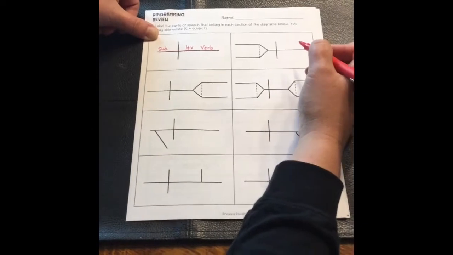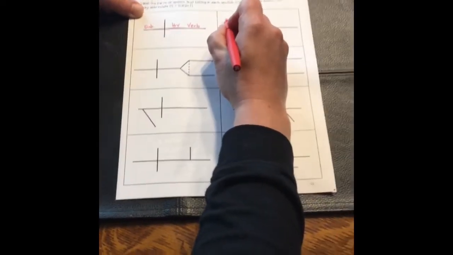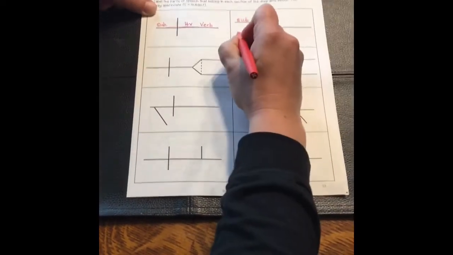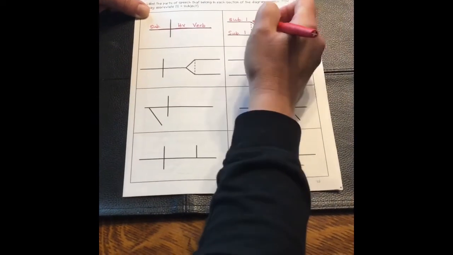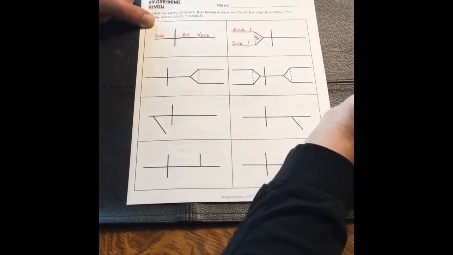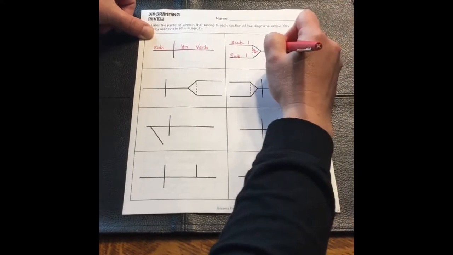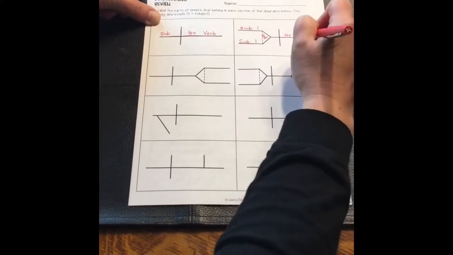Then we thought, okay, what if it gets a little bit more complicated? What if there are 2 people? We can have subject 1 and subject 2, when we say Landon and Griffin are doing something. Again, you can have a helping verb, and then you can have a verb.